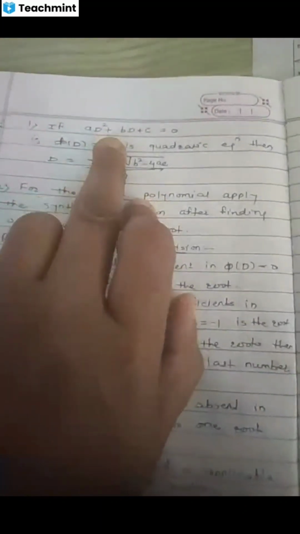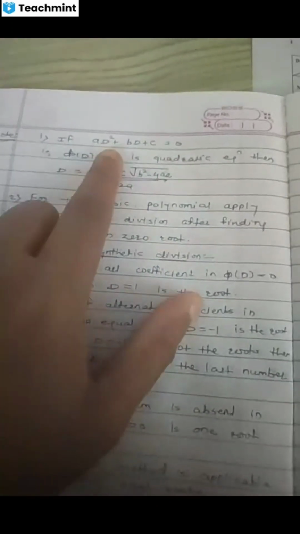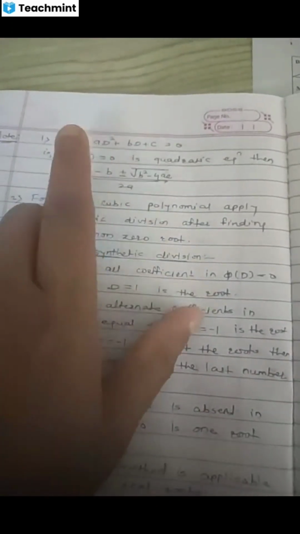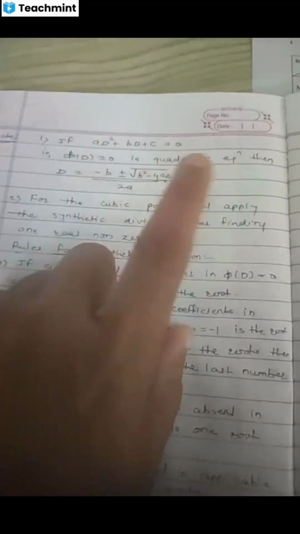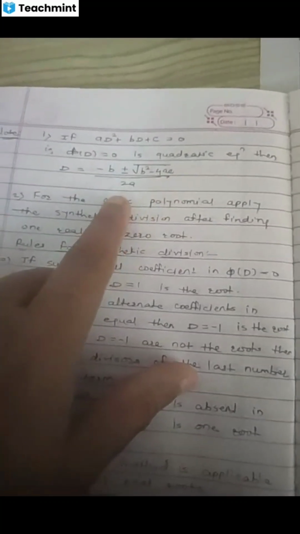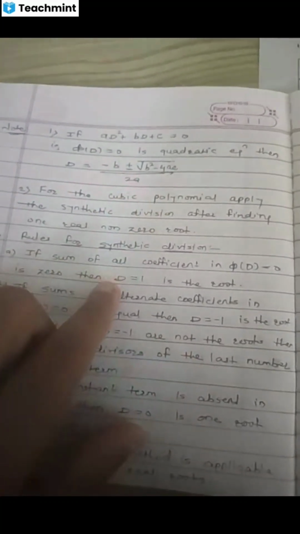Now there is one note. If your auxiliary equation is a quadratic equation in the form of AD square plus BD plus C is equal to 0, it is a quadratic equation because its degree is 2. So how to find the factors for this quadratic equation? This is the auxiliary equation, phi of D is equal to 0. The formula is D is equal to minus B plus minus under root B square minus 4AC upon 2A. This is the formula to find the roots of a quadratic equation.